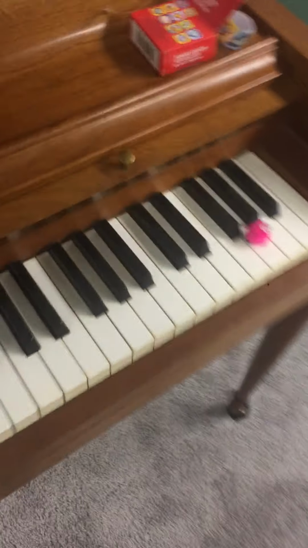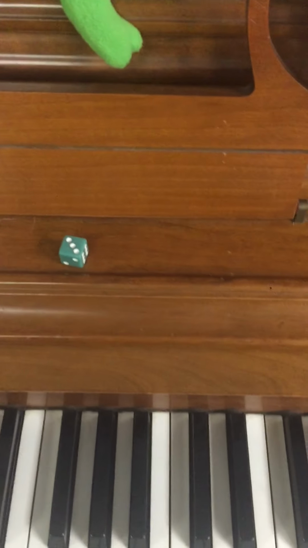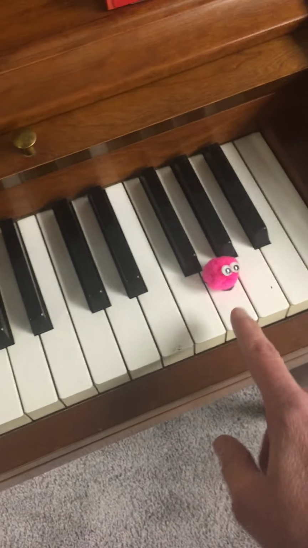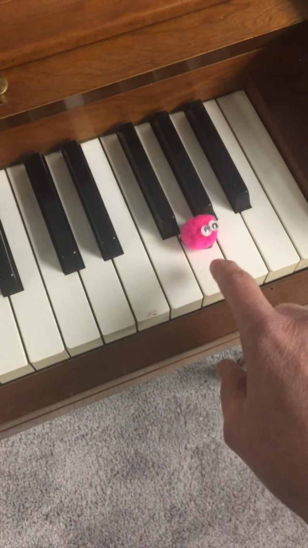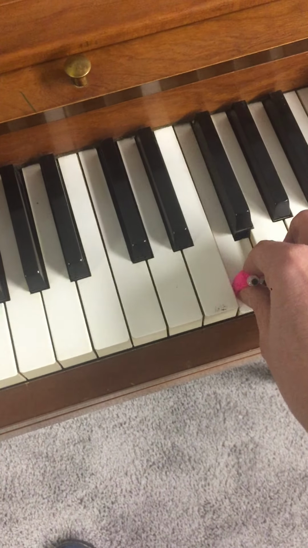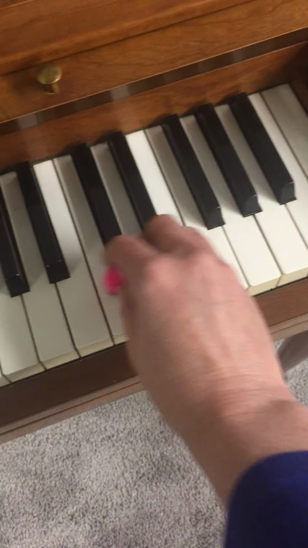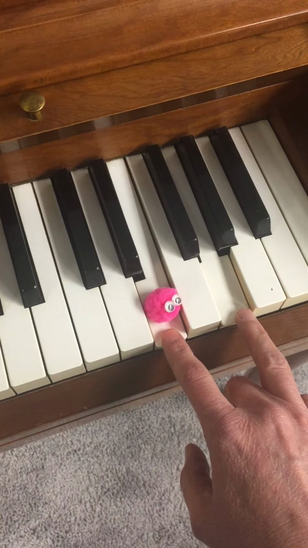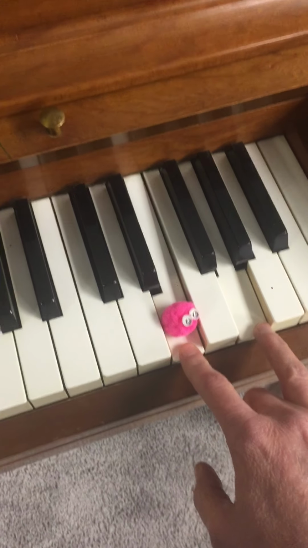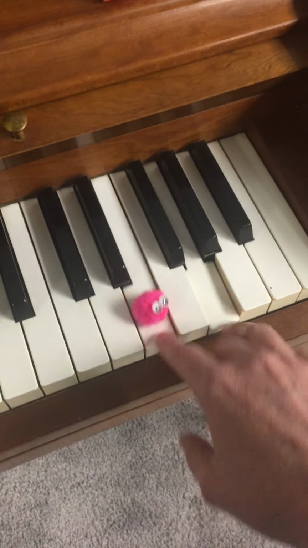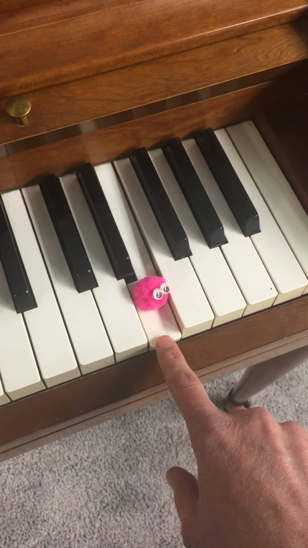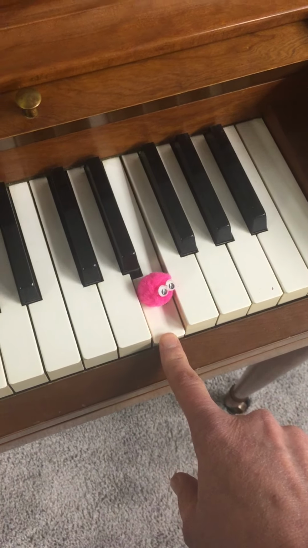Here's the pink fuzzy. Okay, pink fuzzy person rolls, got a 3. Remember, we're going to say a 3rd, so you start with the one you're on. 1, 2, 3. Whoops, this is a 3rd. There's only one empty note in between it. We can also call it a skip. And Mr. Fuzzy here, tell the name of the note that he's on. He's on E. Now it's the next person's turn.